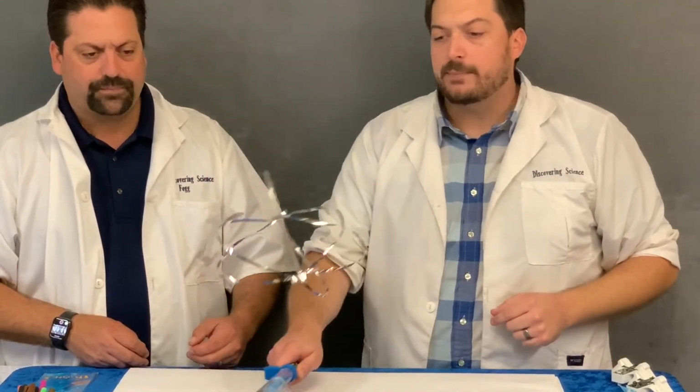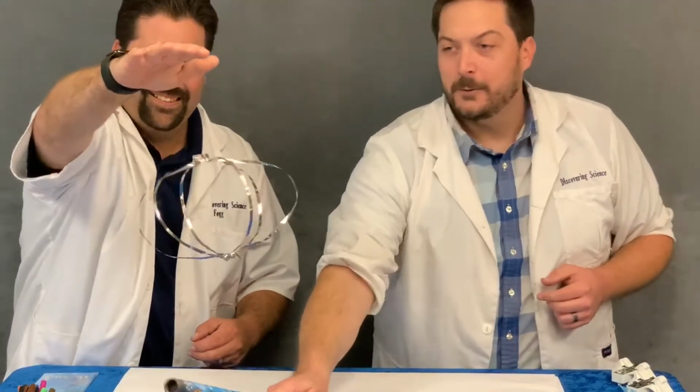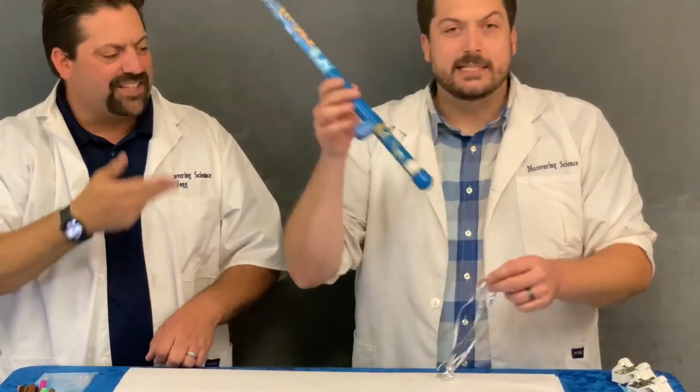And you can try the different shapes. I wonder if different shapes would behave differently. That's something you guys can try at home and let us know what you discover, what you learn. So cool. I love this one. Van de Graaff generator. Yeah, this is what I remember.